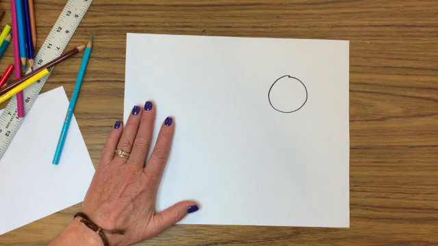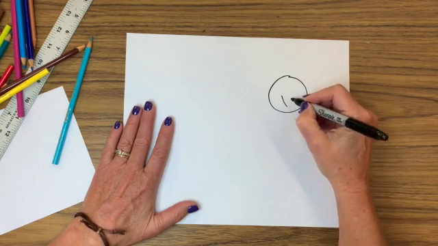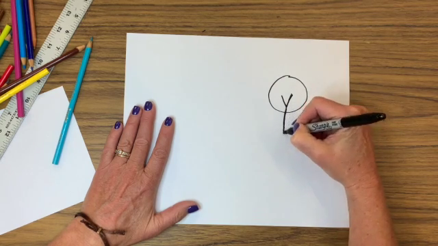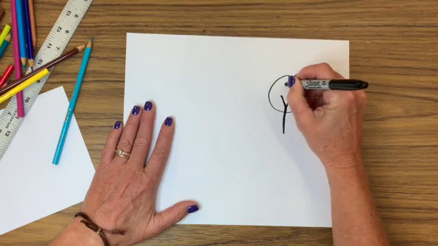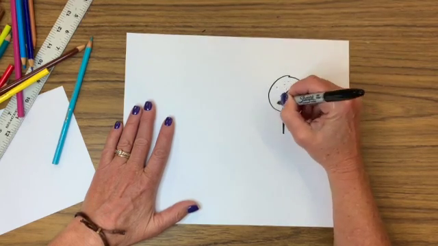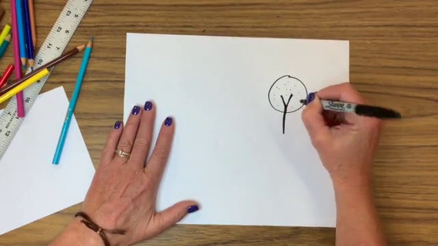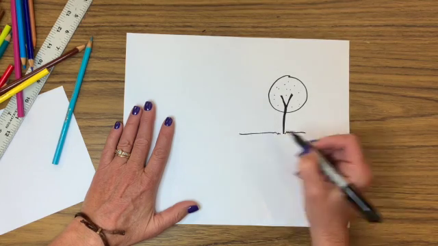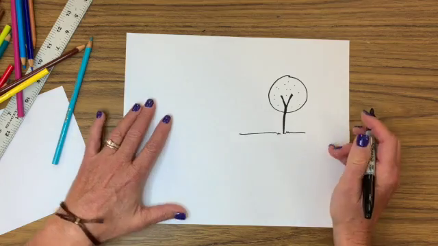I'm drawing a circle, and if I add the letter Y to it, all of a sudden I've created a tree. I'm going to add some dots just for a little bit of detail, and I might even draw a ground line to ground it. But I made that from two simple shapes, the letter Y and a circle.